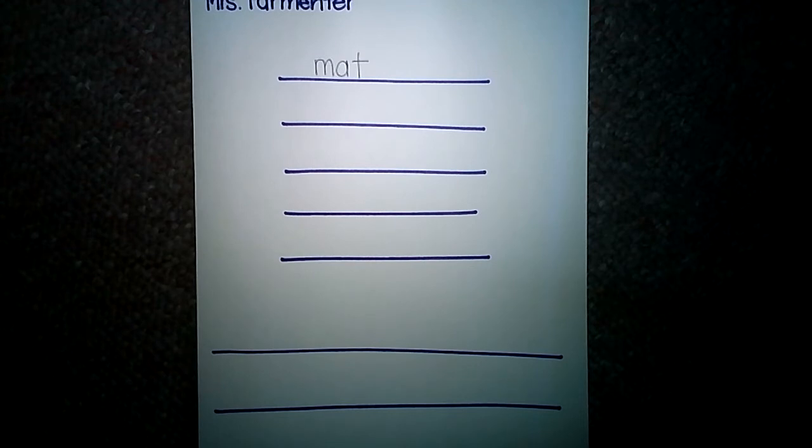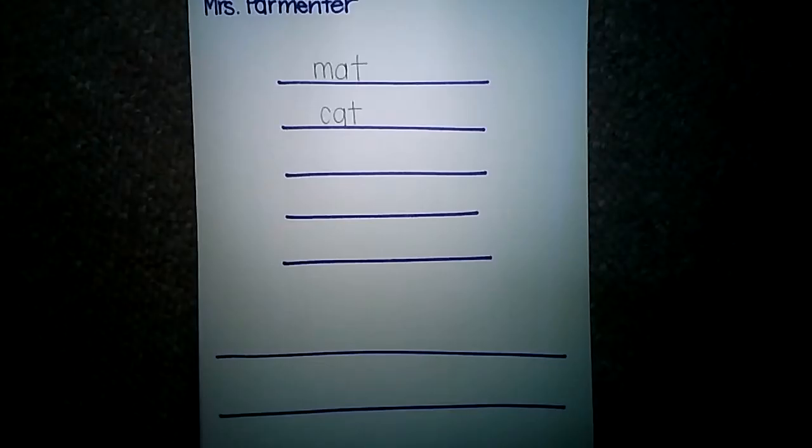The next word that you're going to be writing is cat. Say the word cat with me. Cat. Now say all of the sounds. K, a, t. Write the word on your paper. Now check your word. Did you write your word like this? C-A-T? Correct it if you need to.